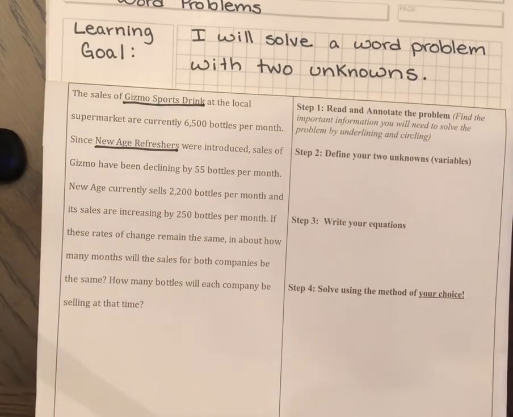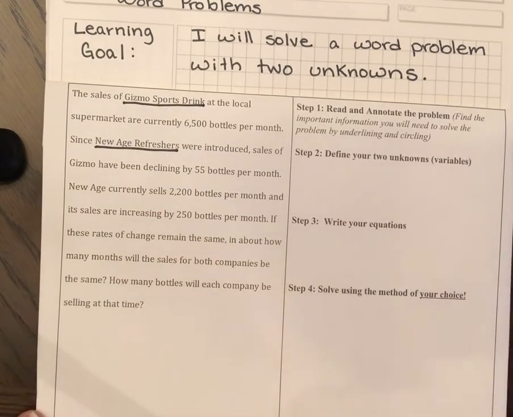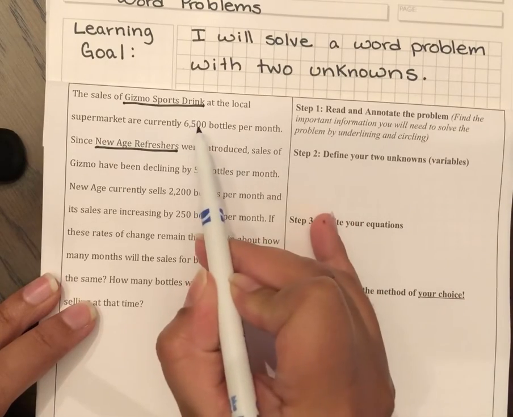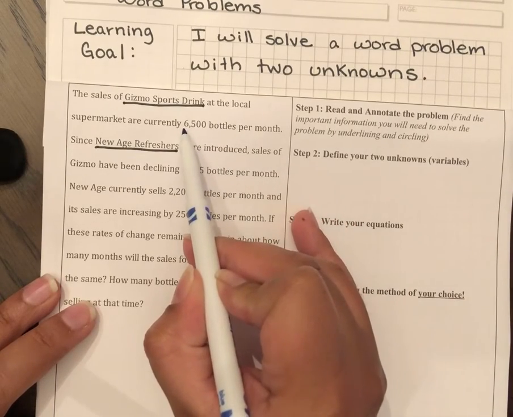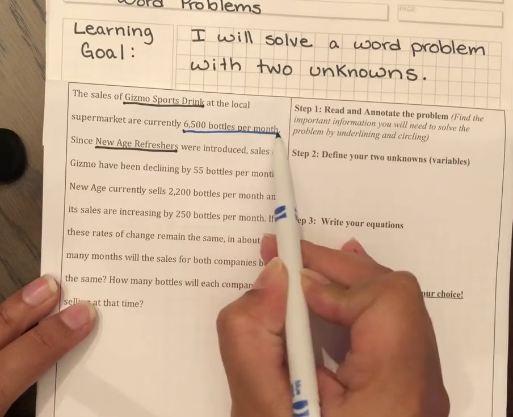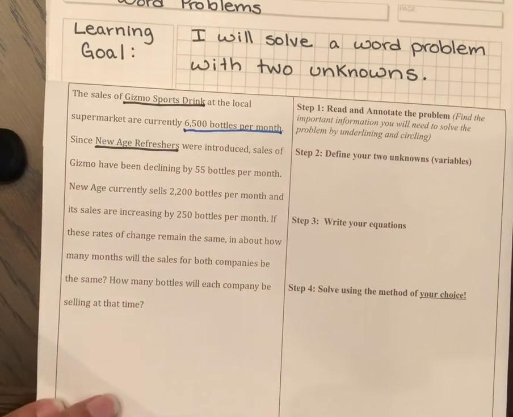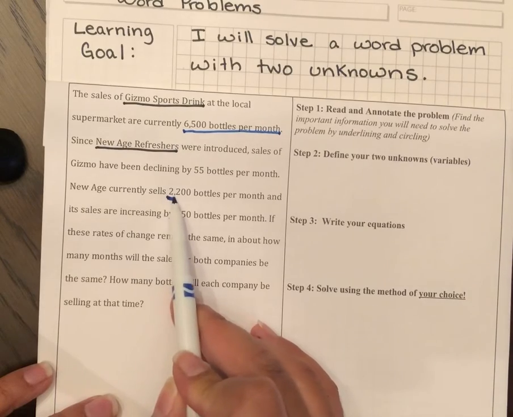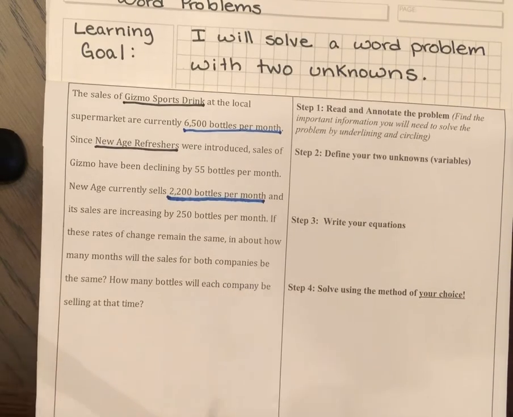Gizmo Sports Drinks currently sells 6,500 bottles per month. This is important information. And New Age currently sells 2,200 bottles per month.